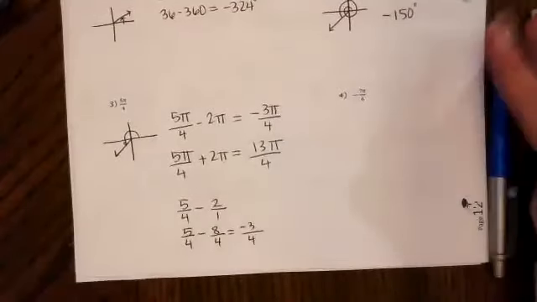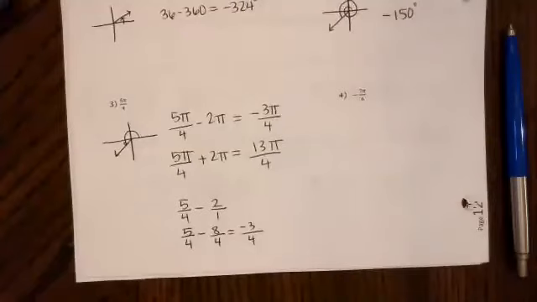All right, that was our first introduction to unit circle. We'll keep going with this on our next one.